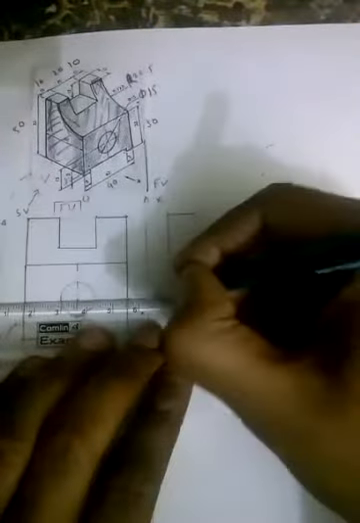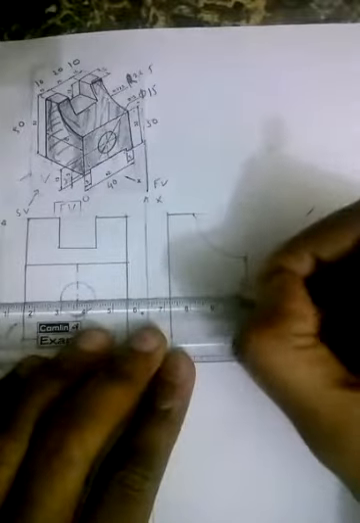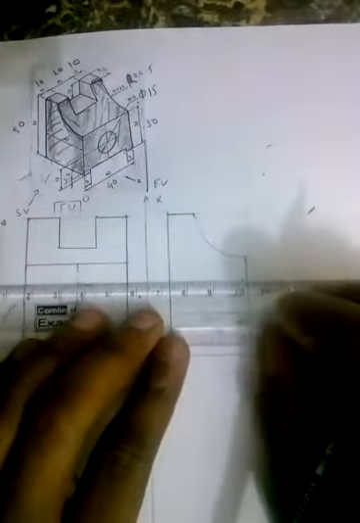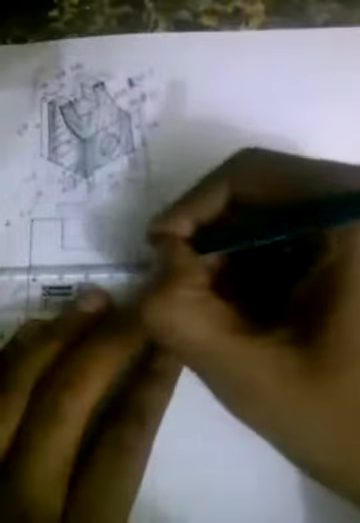So everything you have to project. This is the center, then again this is the hidden part, this is the projection line. It has to be matched.